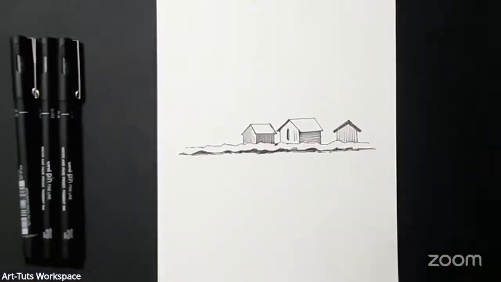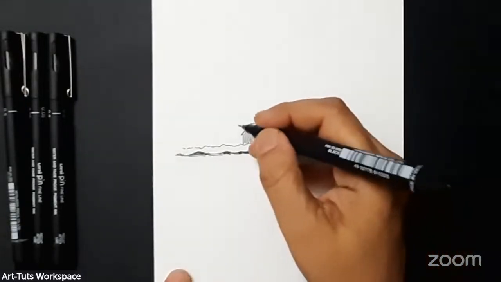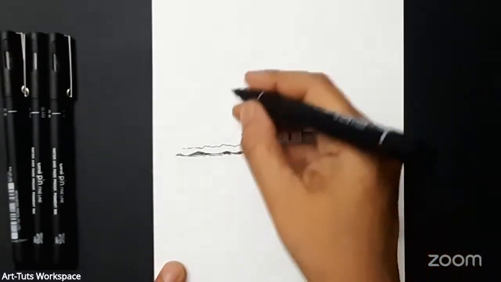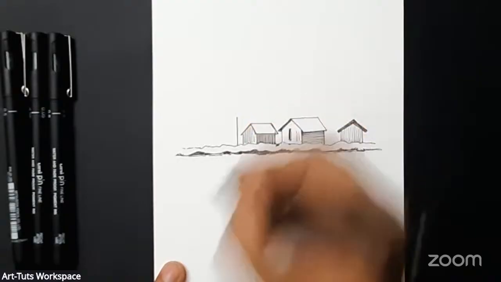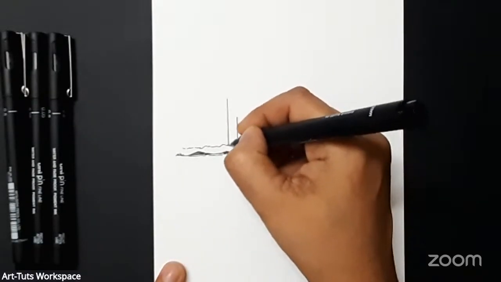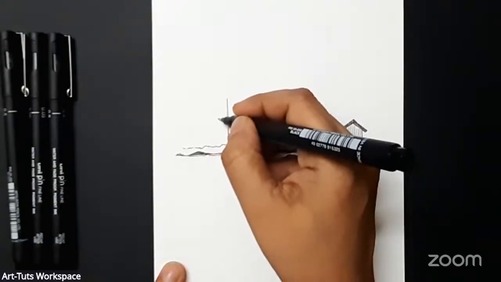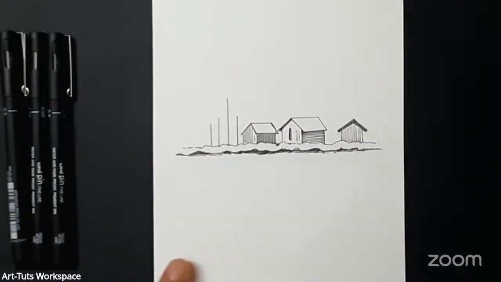After we have finished this, we are going to make few pine trees. So for that, we'll put some lines. Okay, just different sizes of lines, height of lines, some big, some small.